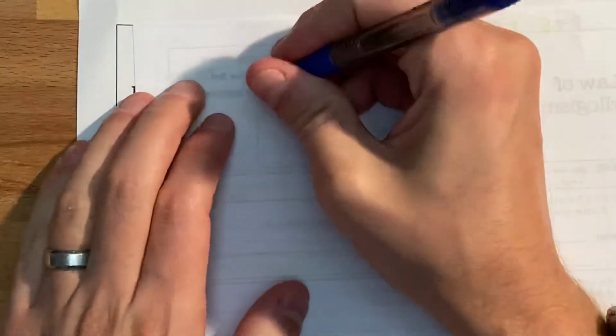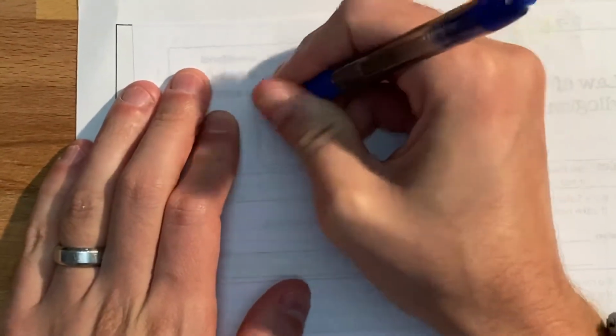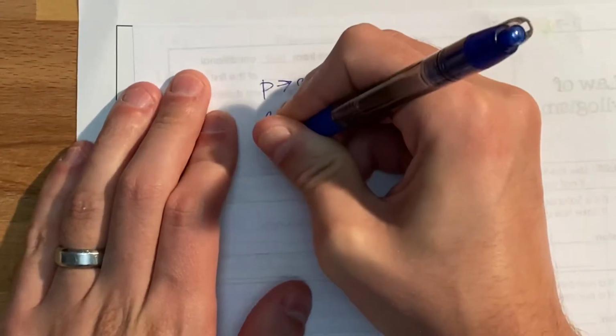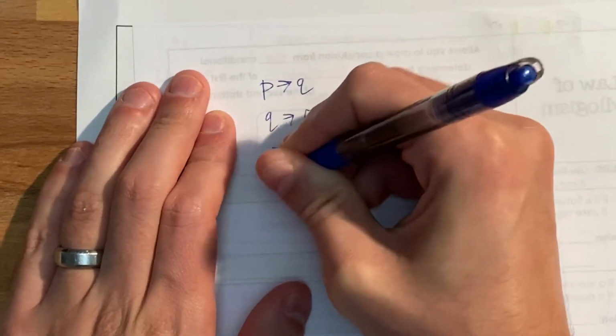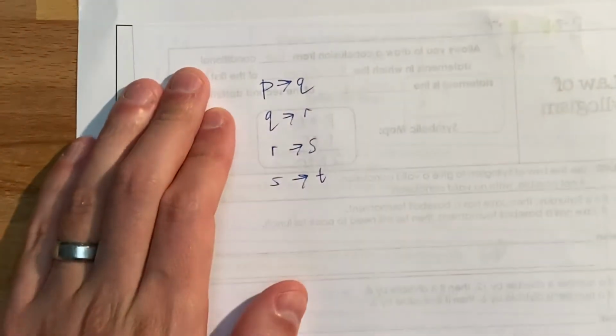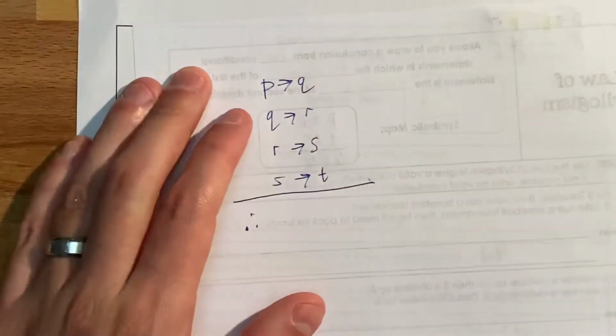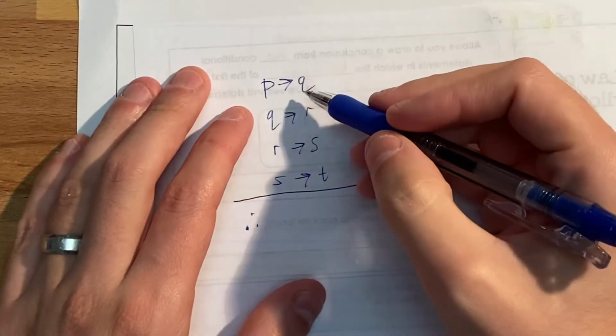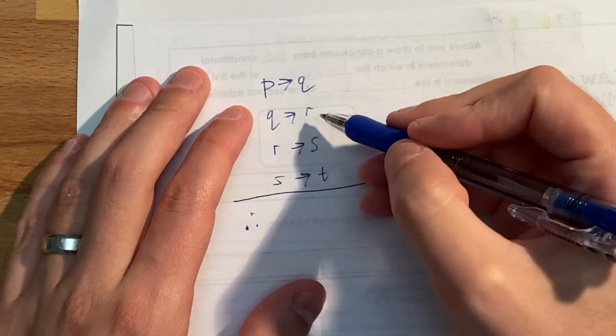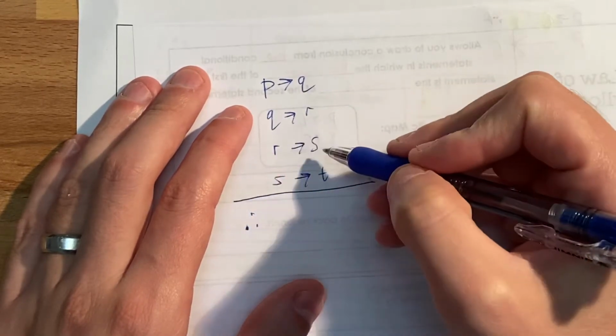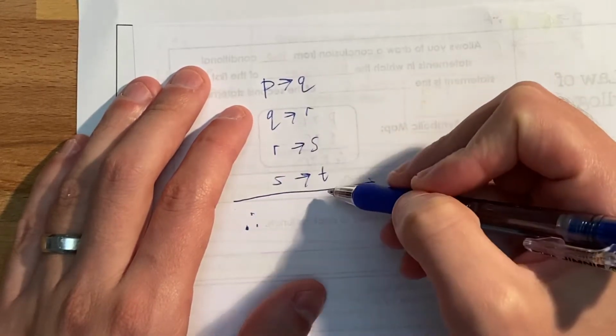Some things you might see are like if P, then Q, if Q, then R, if R, then S, if S, then T, etc. And you can keep going like that. And what's the conclusion? Well, if P happens, then that means Q happens. And if Q happens, that means R happens. And if R happens, then S happens. Then if S happens, then T happens.